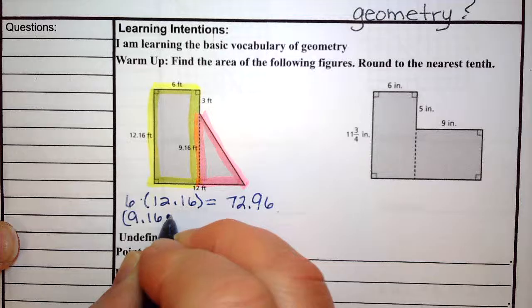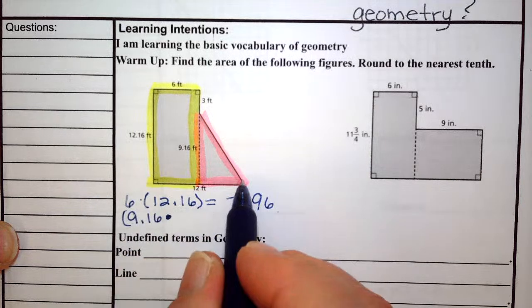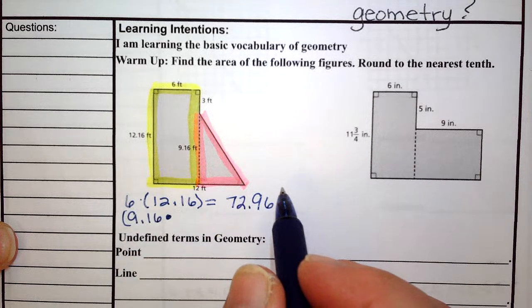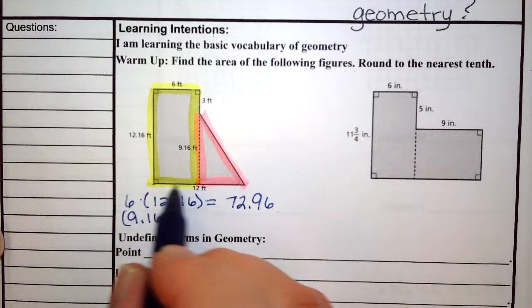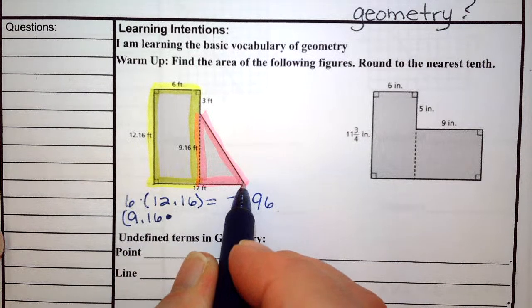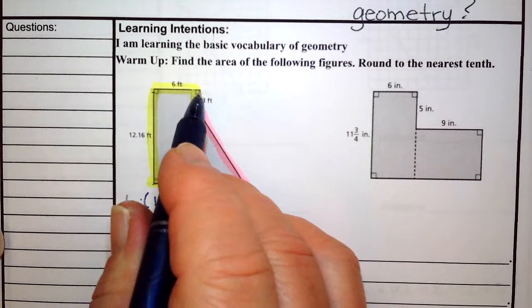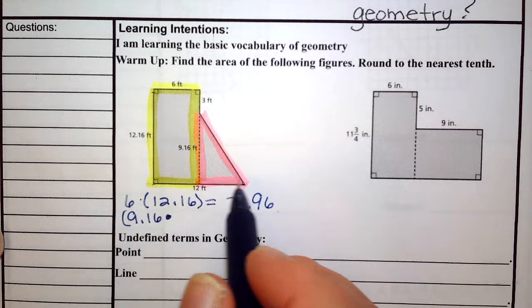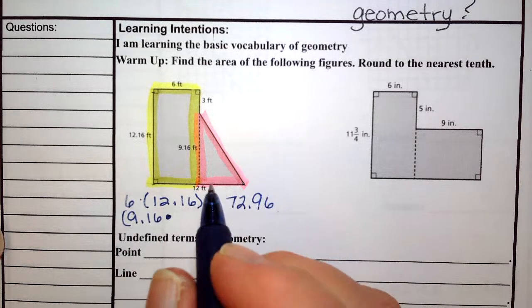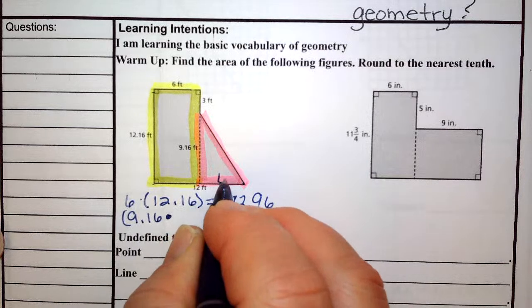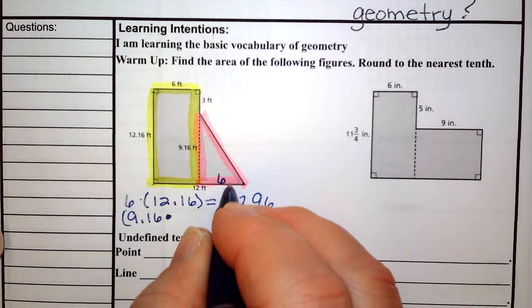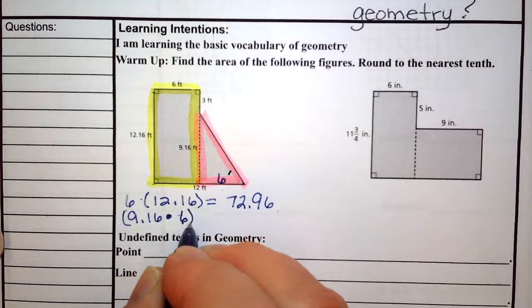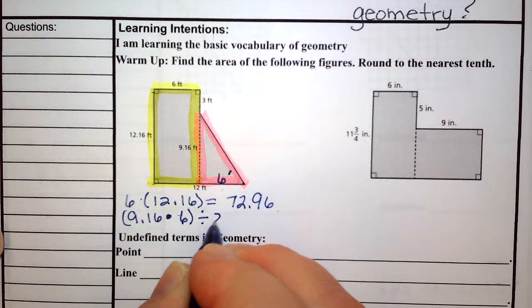We're going to multiply that by the base, but it's not given to us. I know that the whole thing is 12. If this piece up here is 6, what does that leave for the remaining piece? That would also be 6. So it's 9.16 times 6, and then I've got to divide it by 2.